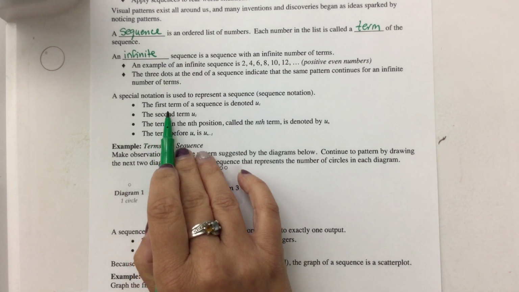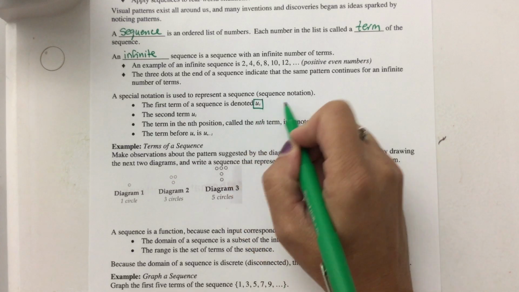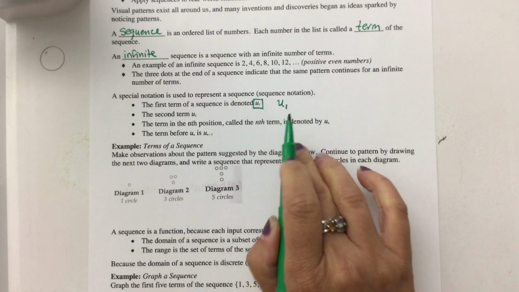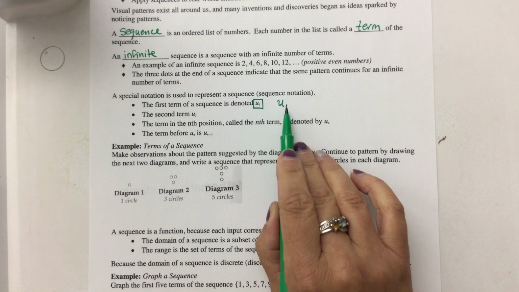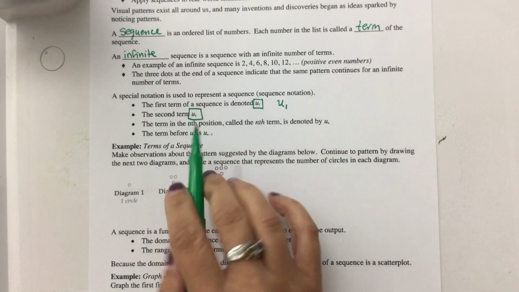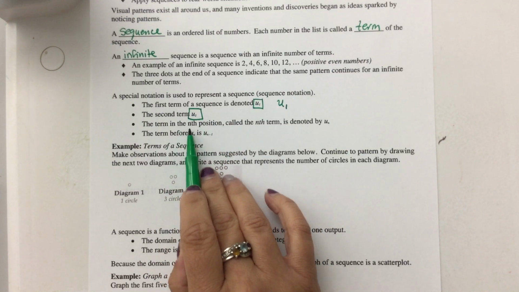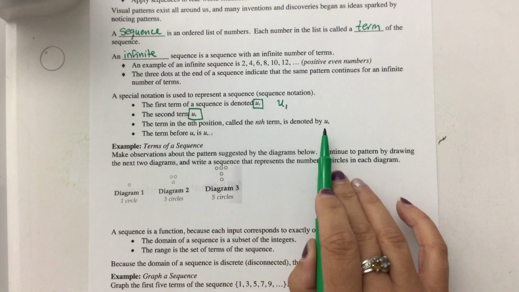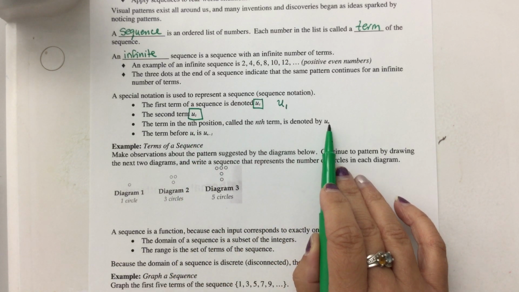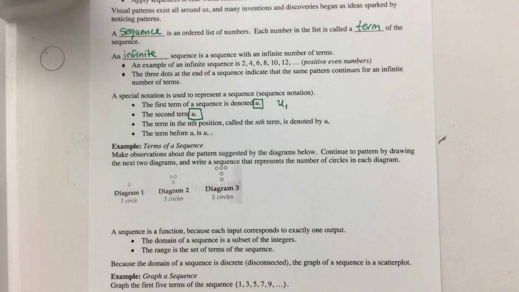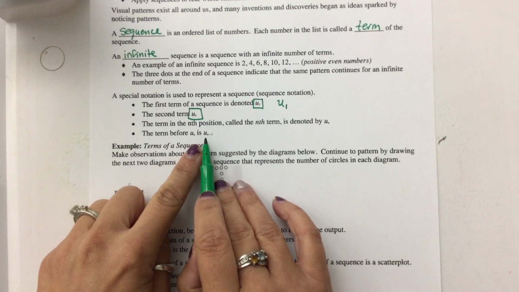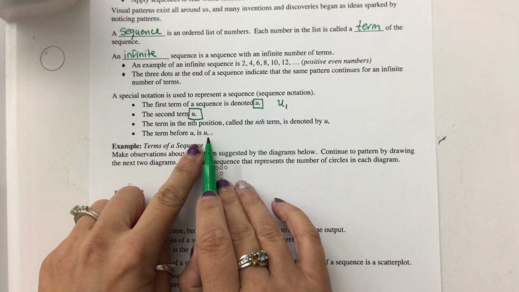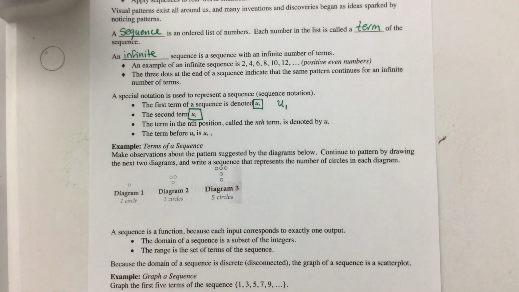When they talk about the first term, it looks kind of like a U with a little 1, like a sub 1. This indicates that is the first term of the sequence. So it only makes sense that the second term would have a little 2. A term in the nth position, meaning third, fourth, fifth, sixth, whatever position it is, is the little number that you will see here. If you want to talk about the term that occurs just one term before, it's U sub whatever term you're on minus 1, because that will bump you to the term before.